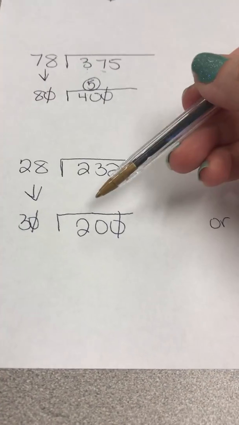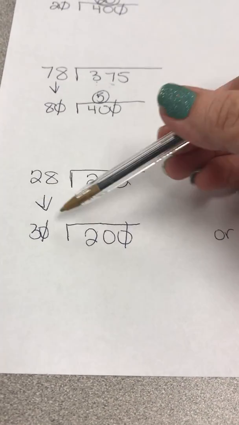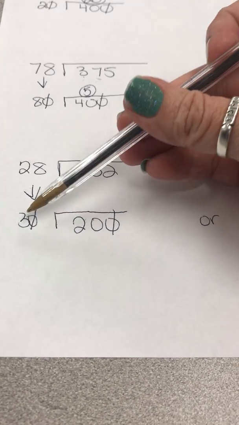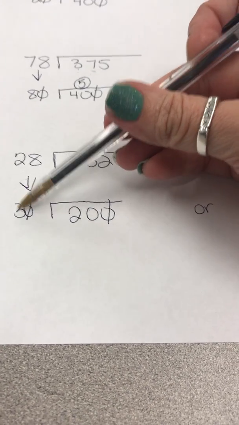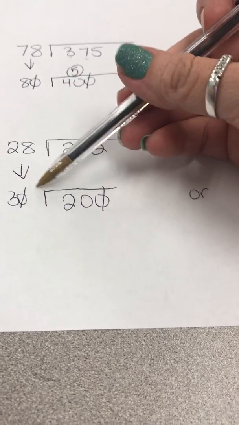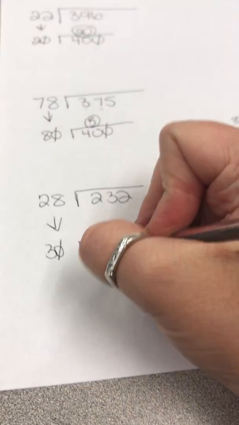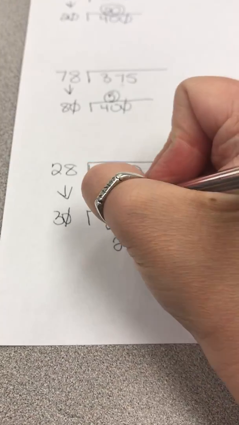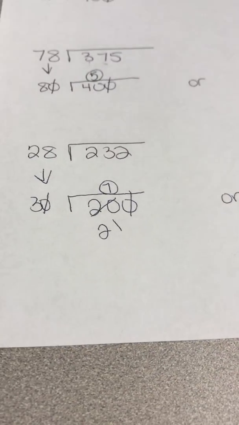So in dividing this, I can take a 0 off each. 20 and 3 are not compatible. But if I think about what is the closest number to 20 that is compatible with 3, thinking of my multiples of 3: 3, 6, 9, and so on, 21 would be the closest. 21 divided by 3 is 7. So 7 is a reasonable estimate.